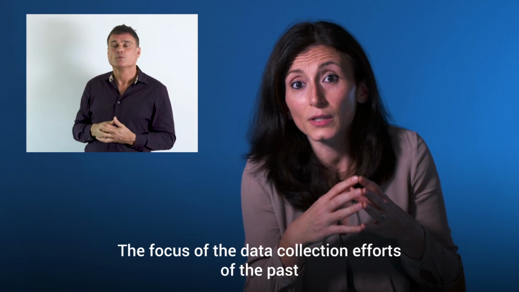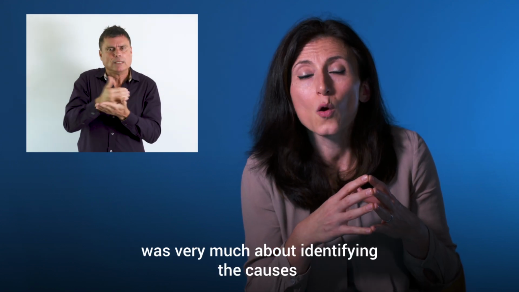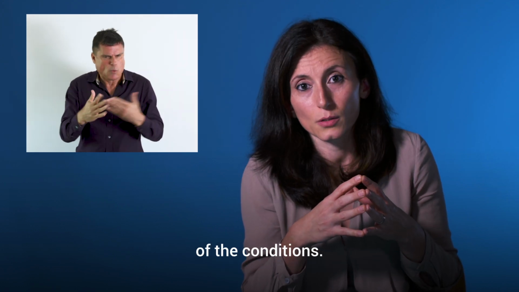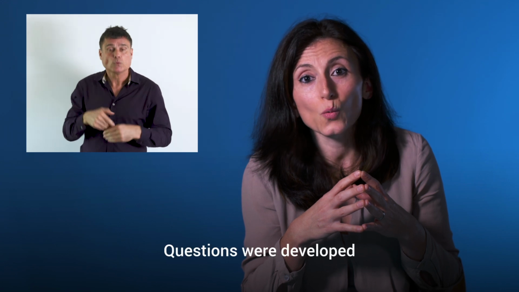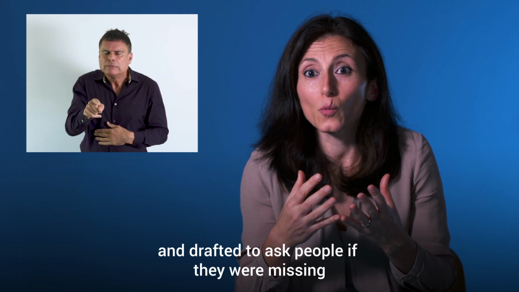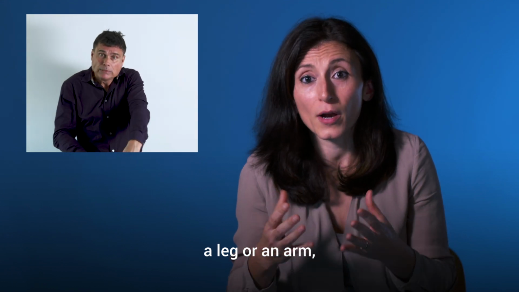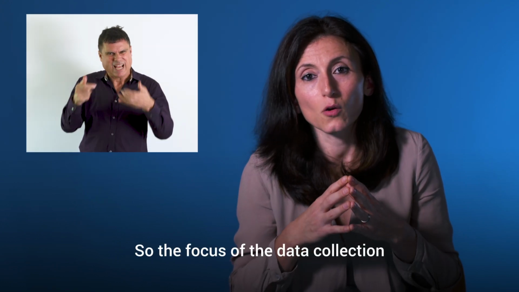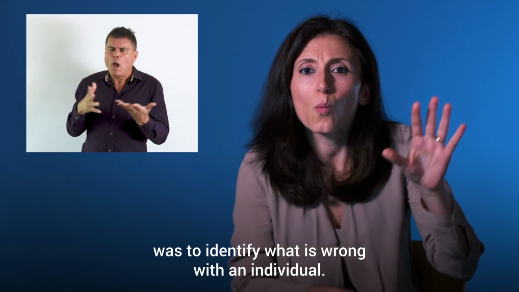The focus of the data collection efforts of the past was very much about identifying the causes of the conditions. Questions were developed and drafted to ask people if they were missing a leg or an arm, for instance, if they were mentally retarded. So the focus of the data collection was to identify what is wrong with an individual.